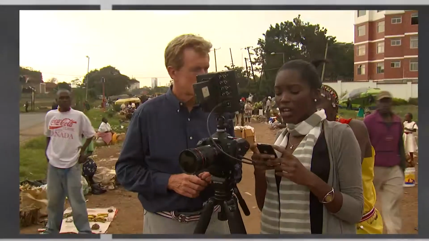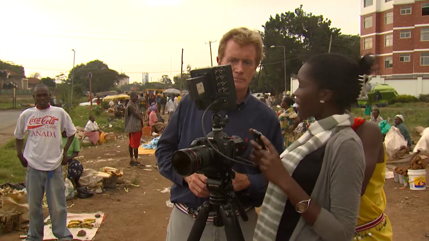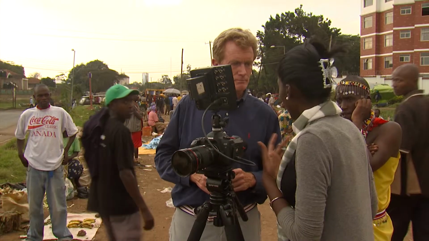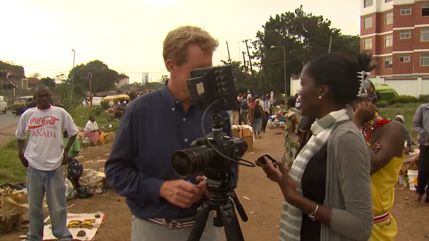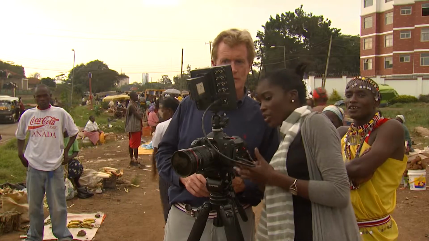Number 17. Roll camera and roll sound. Check the camera to be sure the red light is on. So we get to the point where we actually have to start rolling. We start recording. Where do we do that? Right here. You press that button.